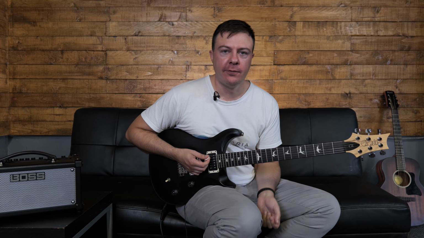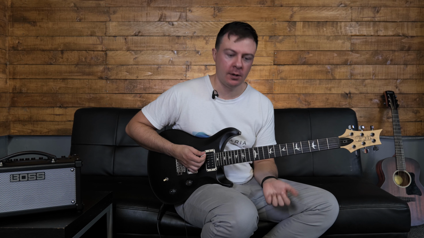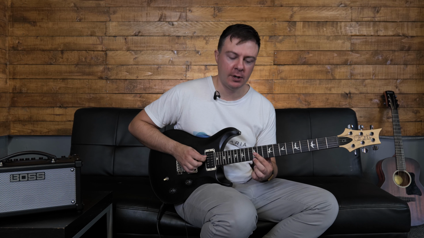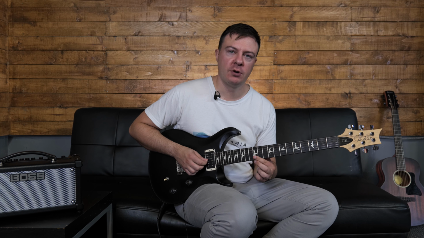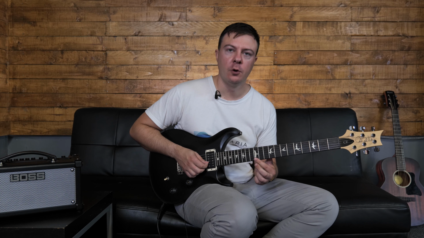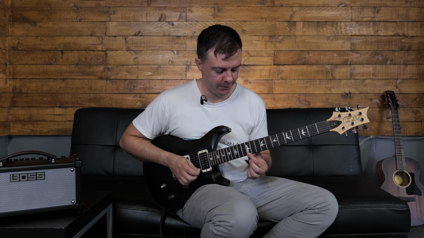So as I mentioned, the 12th fret is a repeating point of the open strings. So the E string on the 12th fret is also an E. On the open A string, the 12th fret you have an A. Open D string on the 12th fret is a D. G string on the 12th fret is a G. The open B string, 12th fret is a B. And then on the high E, 12th fret is also an E.